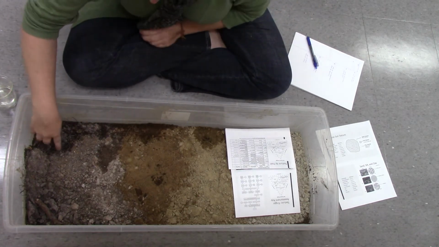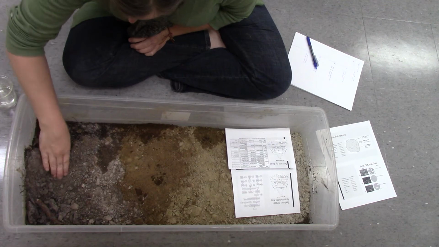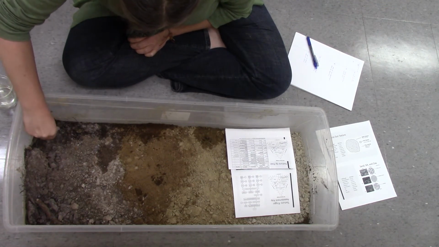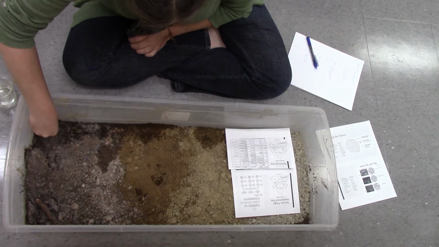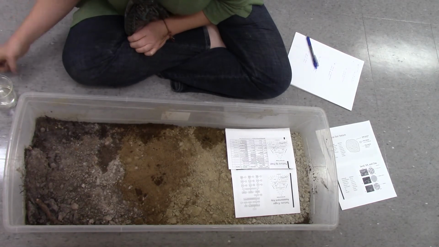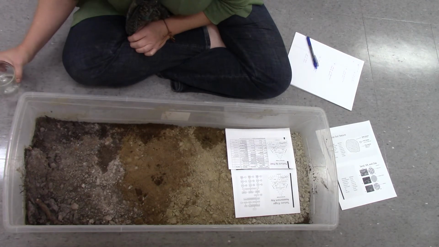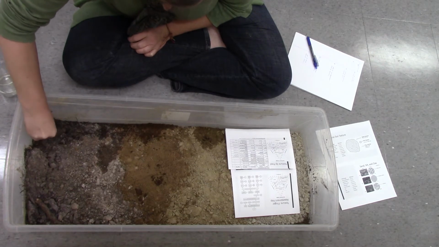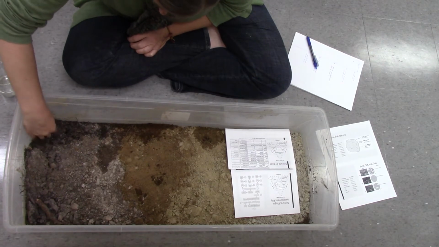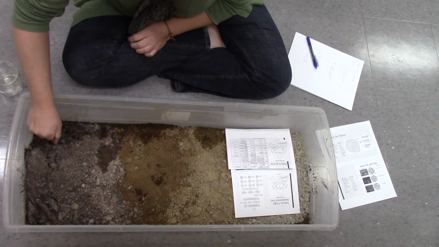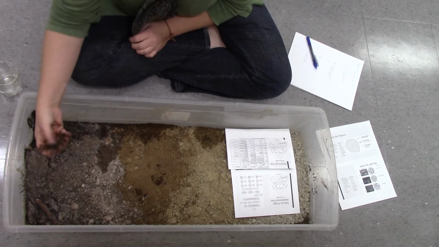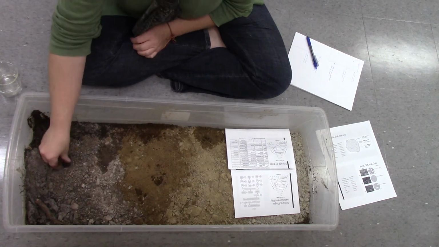Let's see if perhaps we add a little bit more water to our organic layer here, if it will make something a little bit different than our BF layer. Just adding a little bit of dry, a little too wet.